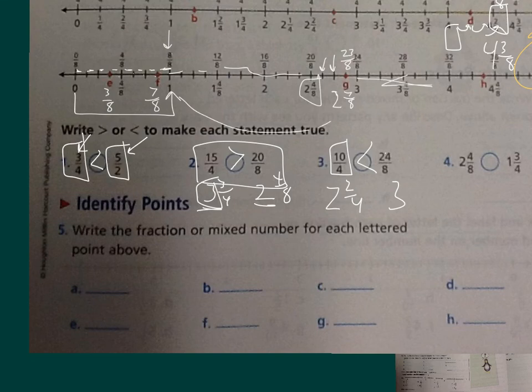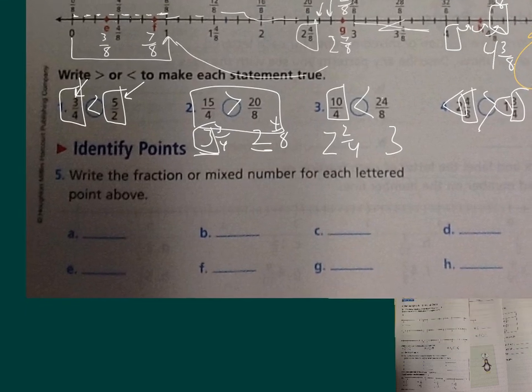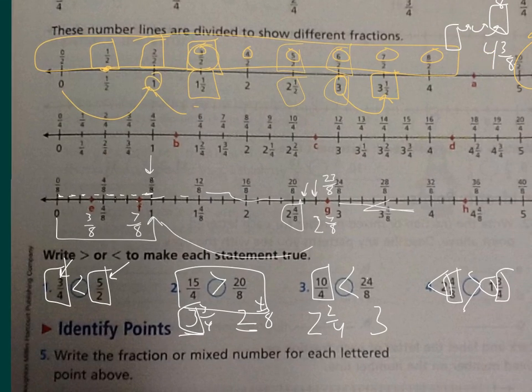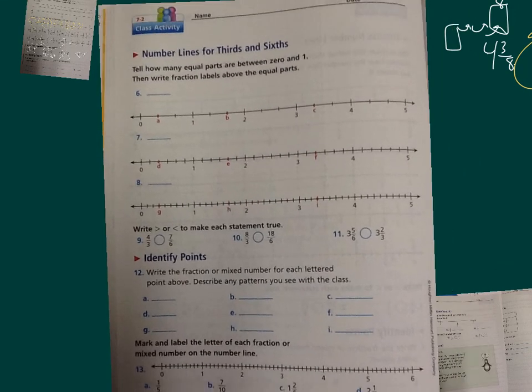2 4 eighths and 1 3/4, there's no reason to even do any work here because there are 2 wholes here and there's only 1 there. And remember, as long as those are less than a whole, you're able to do it, so that's bigger. Okay, so it asks you to write the fraction or mixed number for each lettered point above. We kind of did that already. So it took up a lot of time on just that page, but that's okay, because that's how we learn.